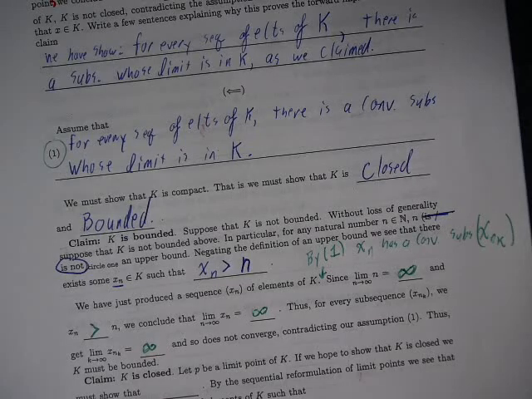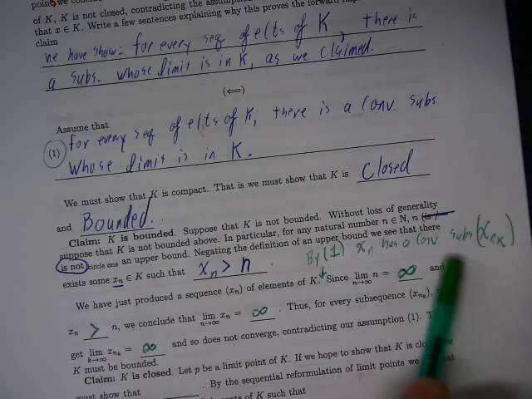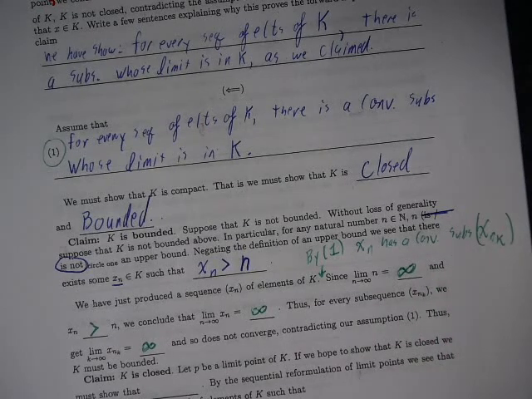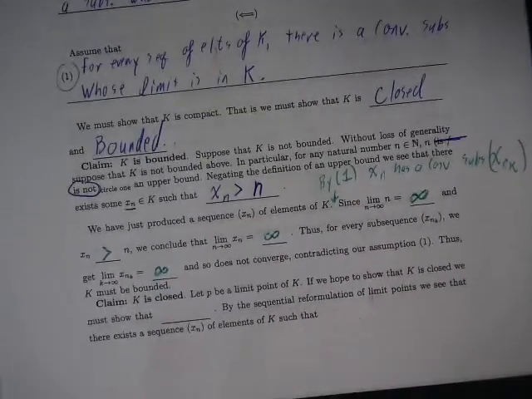But wait, did we just show that x sub n sub k does not converge? Right, it diverges to infinity. We said it converged. Is that a contradiction? There we go. So K must be bounded, because that's what we assumed in order to get this contradiction.